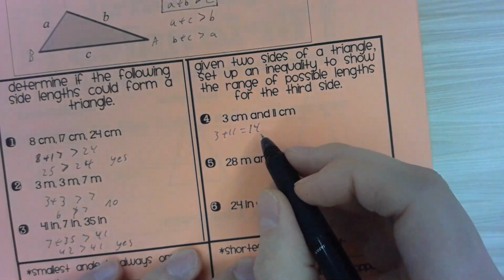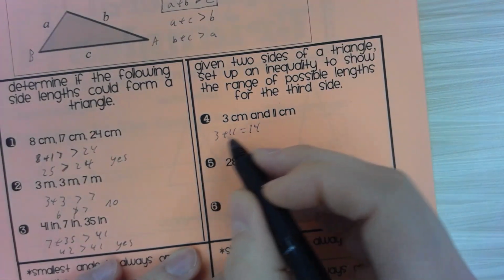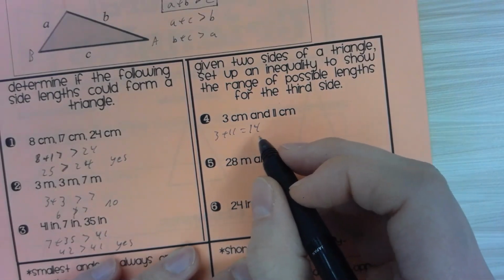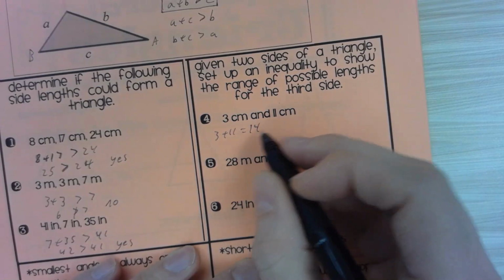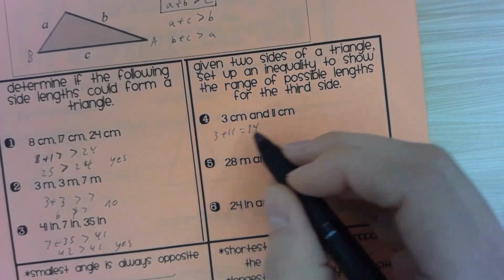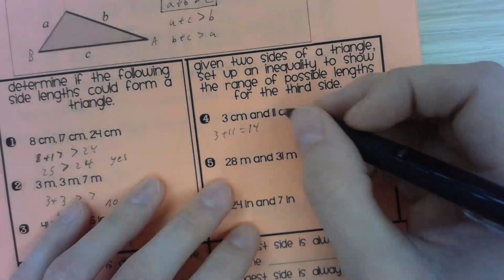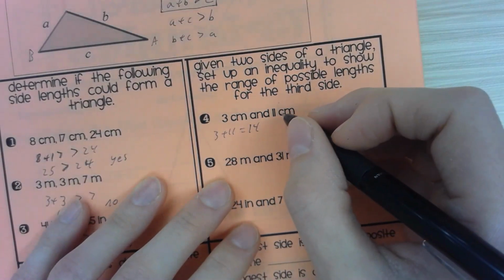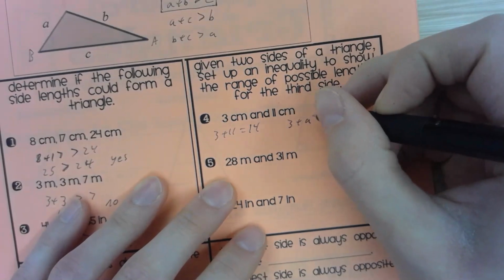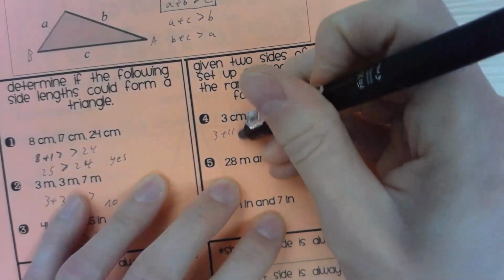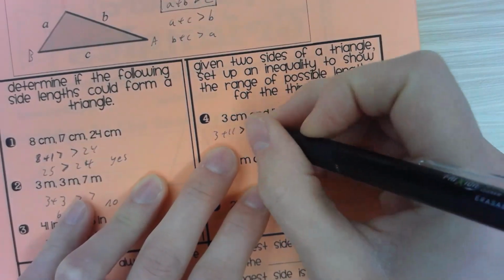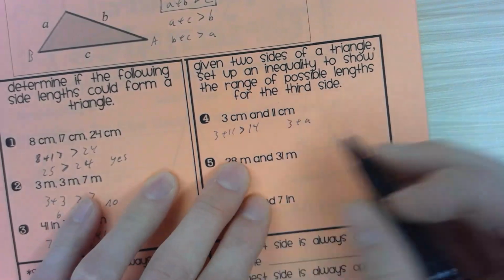Since these two need to add up to be bigger than the third side, that third side has to be smaller than 14, because if it's bigger, then these won't reach.